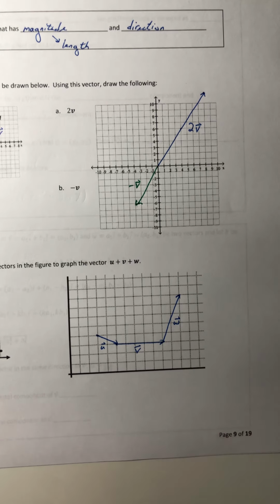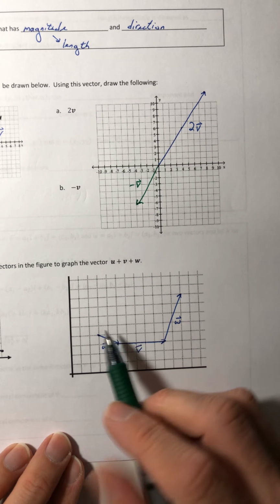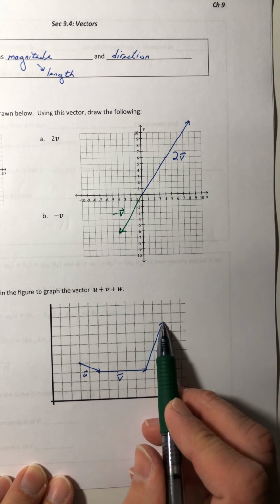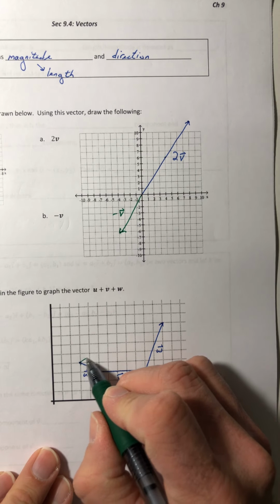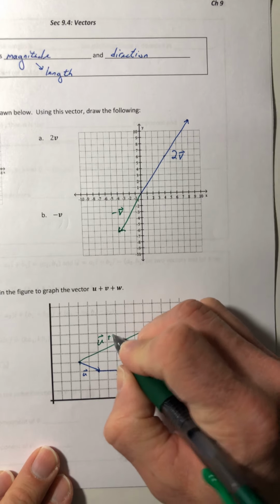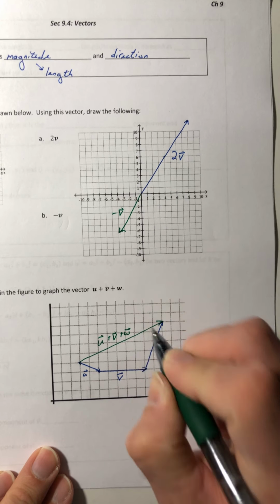There's vector w. So the vector sum is going to be the vector that goes from the very beginning all the way to the very end. So that would be u plus v plus w.